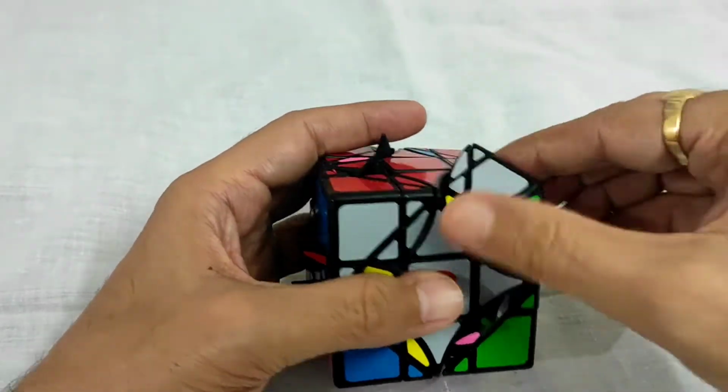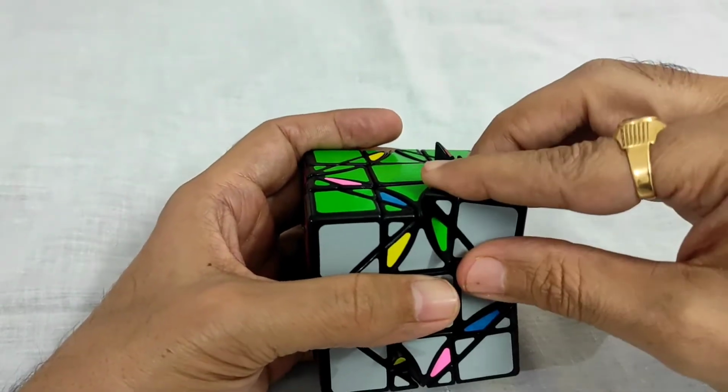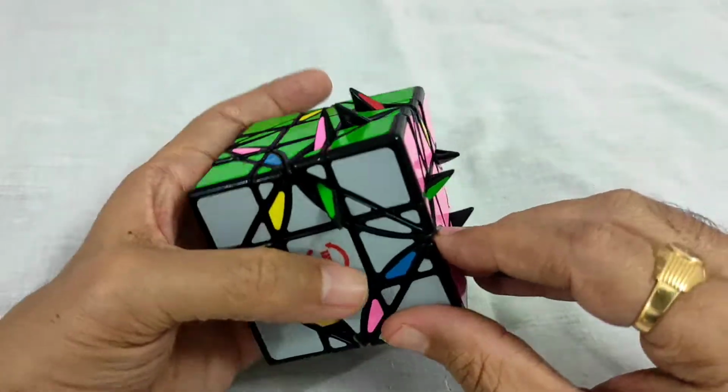Okay, now we need to find such cases. This is somewhat tricky, but we can always solve this.